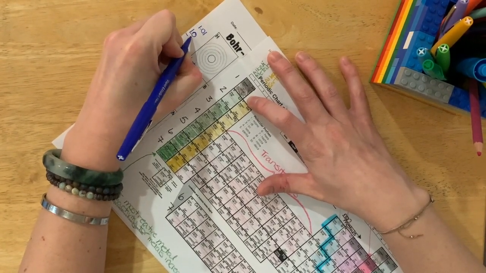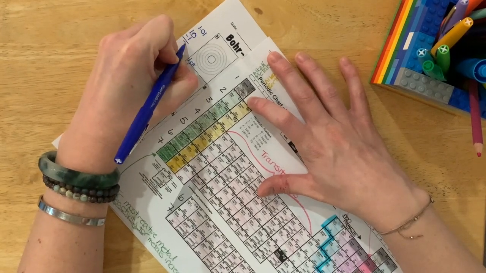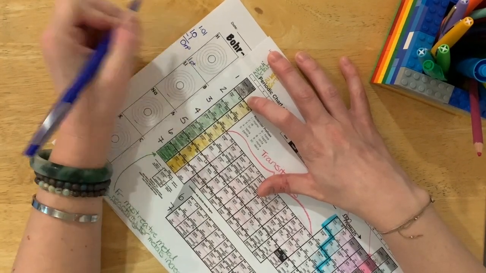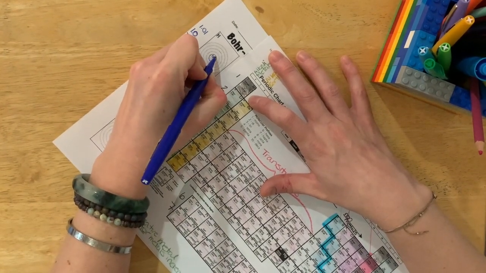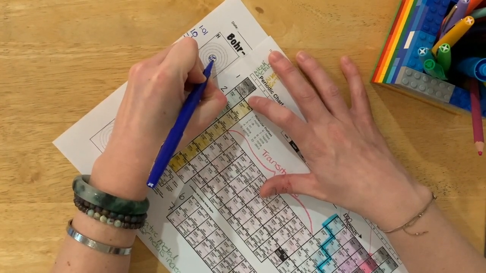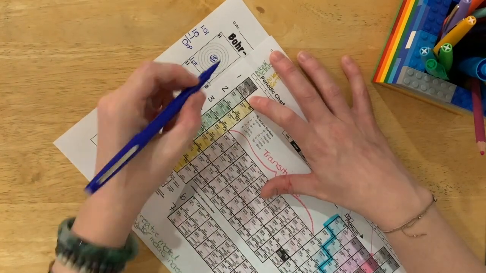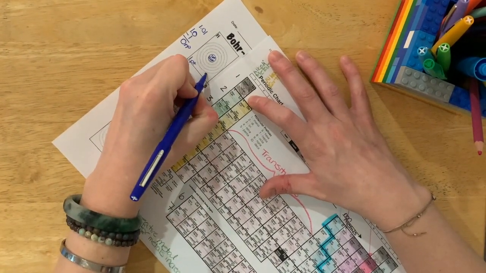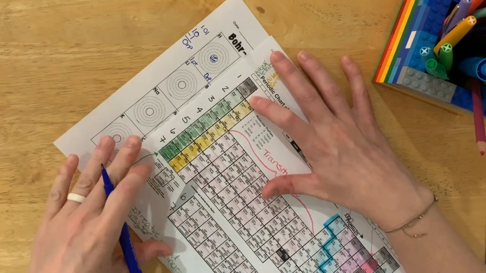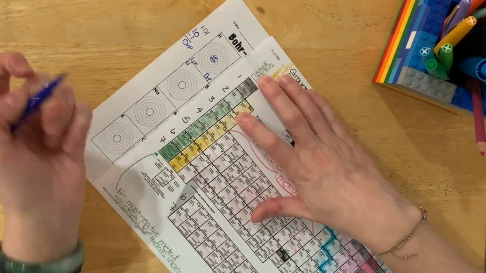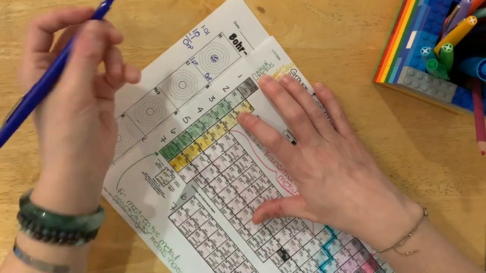So 1 minus 1 will give us our number of neutrons, which is 0 neutrons. So inside of here, you should write 1 proton, 0 neutrons. But that's kind of hard to see, so I thought I'd write beside here as well, 0 neutrons. So we're going to need to do this for every single element. I'm going to do it for a couple just to make sure you guys know what to do.